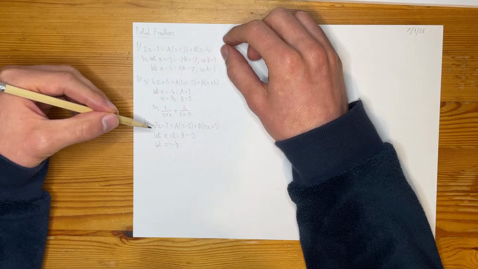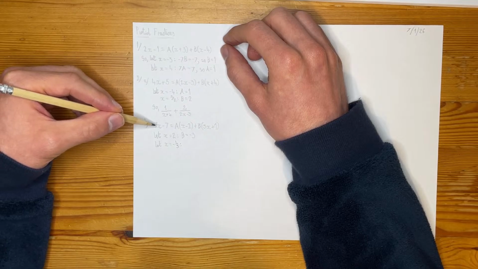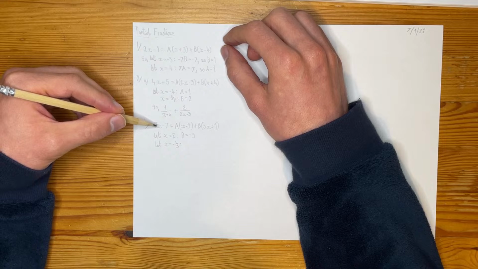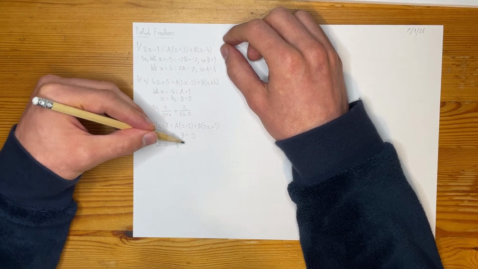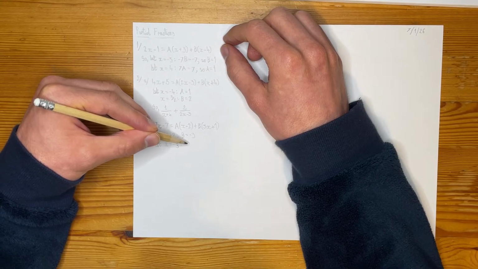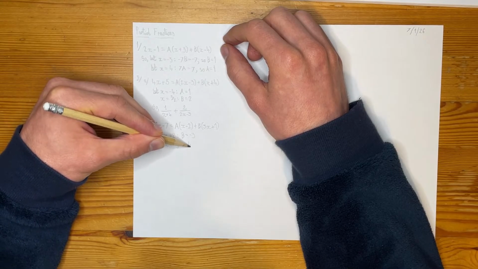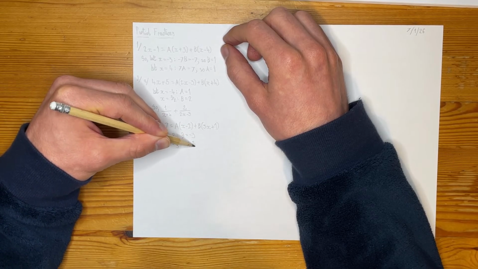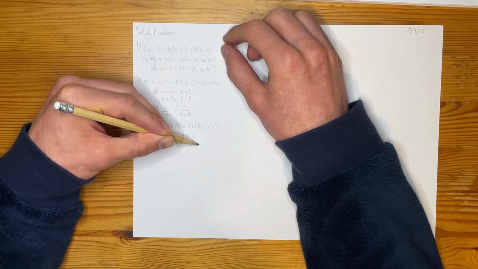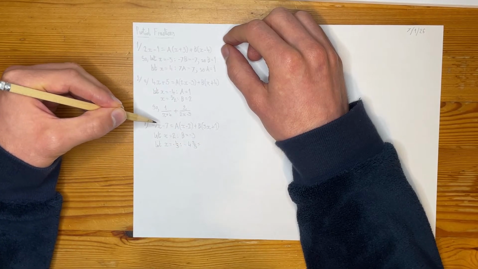Well, I should keep track of this then. 7/3 take 7 is 2 1/3 take 7. 2 1/3 take 7 is minus 4 2/3. So minus 4 2/3. That's what I calculate the left side to be.